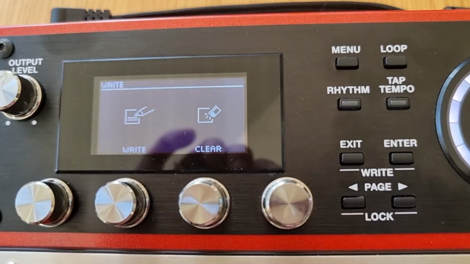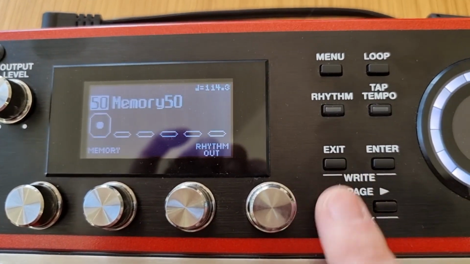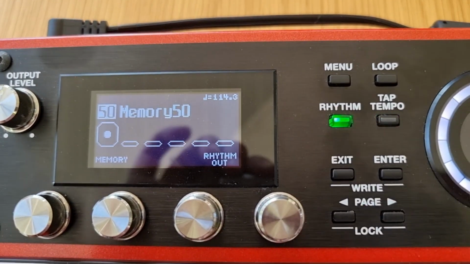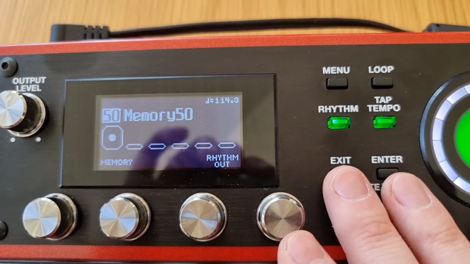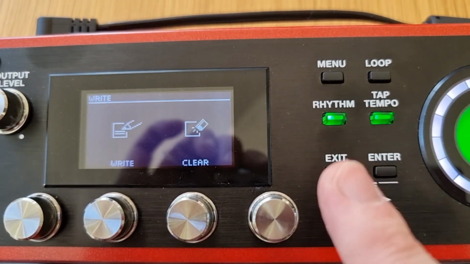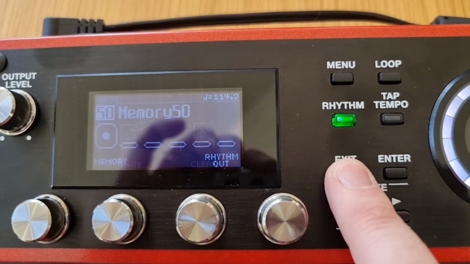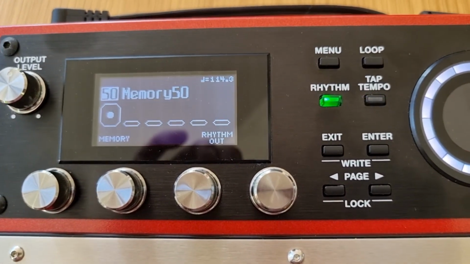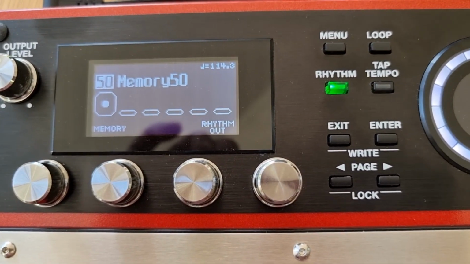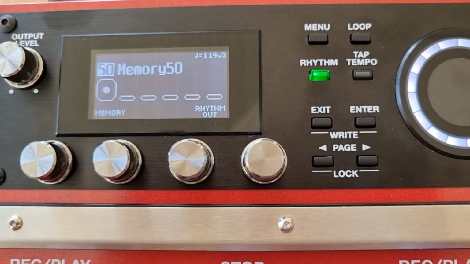Remember, exit and enter together to do that whilst it's on standby, and then it's ready to go for that memory. Or let's say you want to move to this memory and have the rhythm play straight away. That could be useful for you. If you enter and exit together whilst this is solid, that means the rhythm's playing back, and you write to memory there, it just means that when you choose this particular memory, the rhythm is ready to go and it is playing straight away. So that could be useful, let's say if you're switching between memories in the same song.